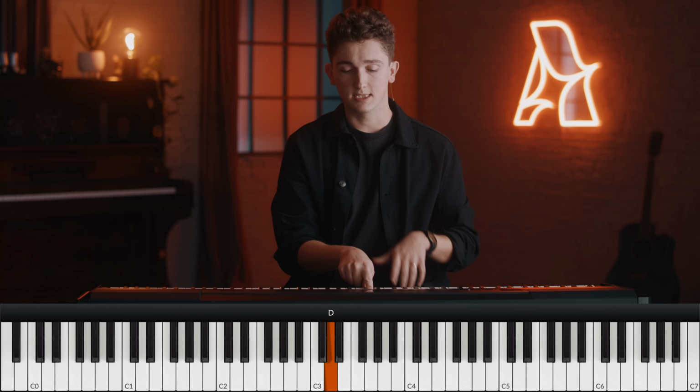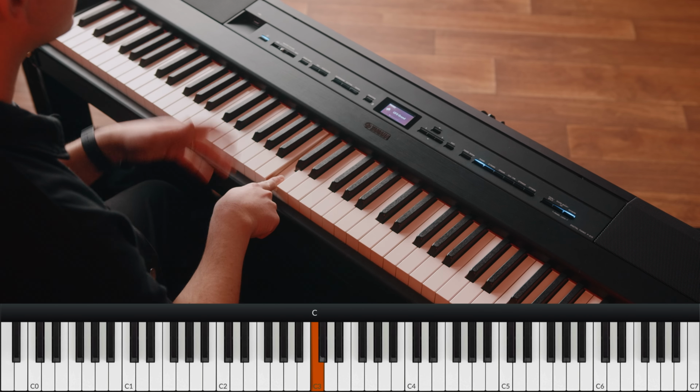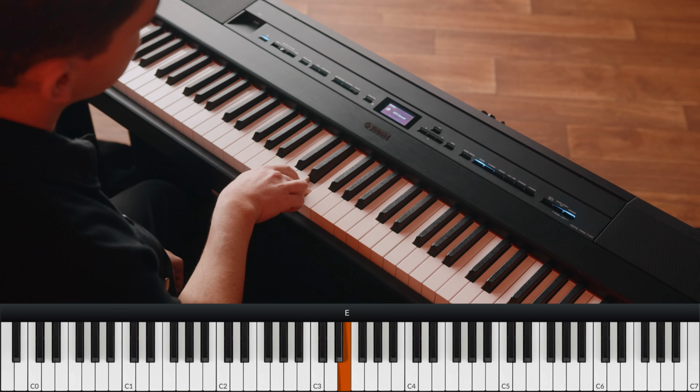And if you know where D is, well, you can then find your other notes. The note to the left of it, the white note to the left of your D, is C, because you're going back down the alphabet. And the note to the right of the donkey is E.